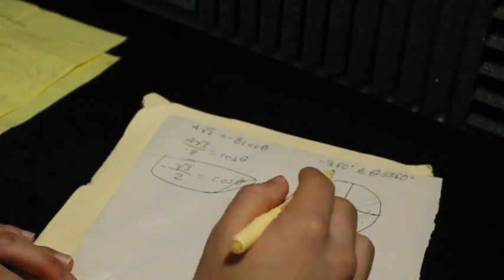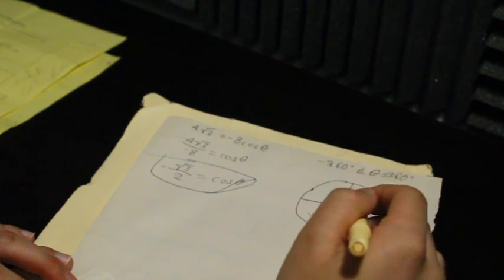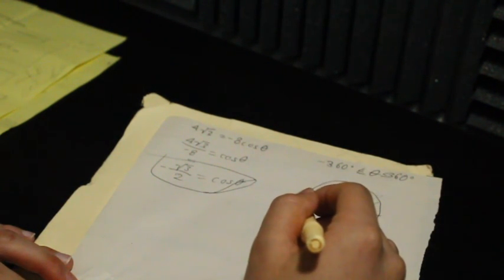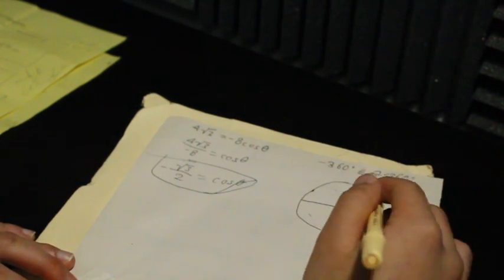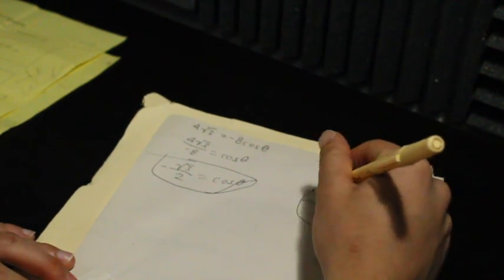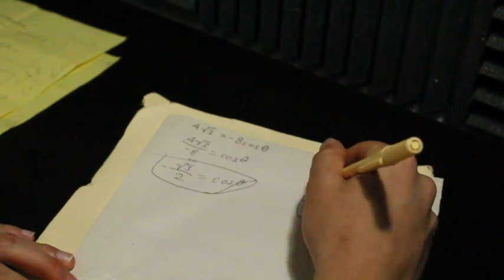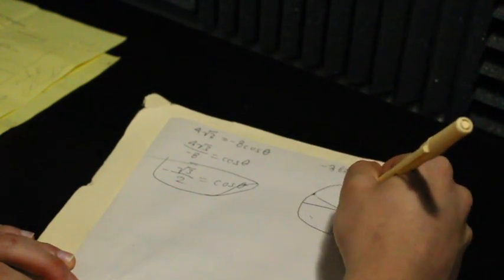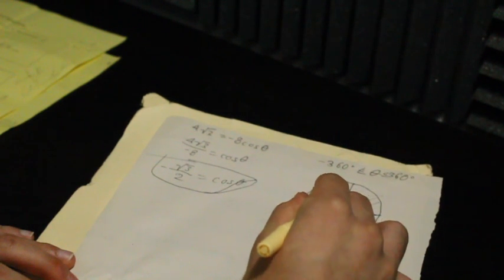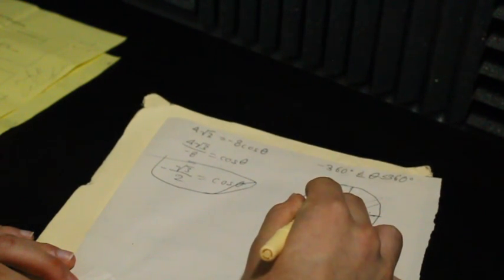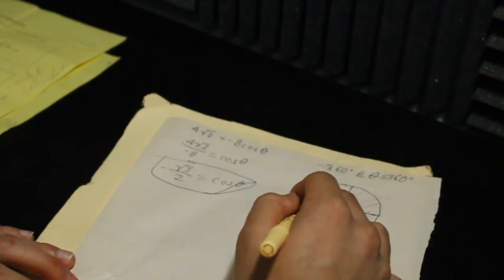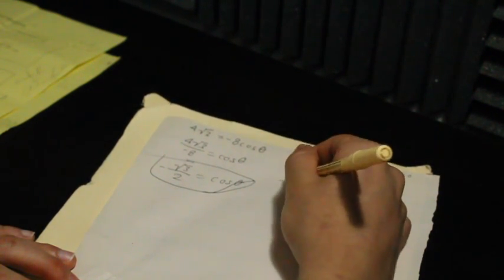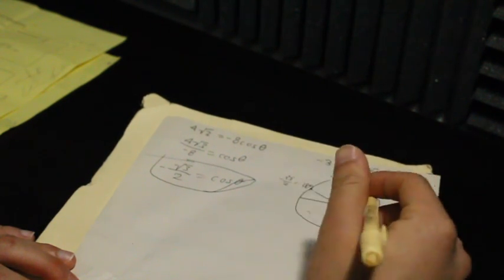Cosine represents our x-axis, and we're on the negative side, so it would be right here, which is 150 degrees, equal to negative square root of 3 over 2.